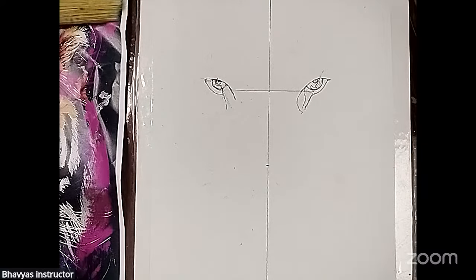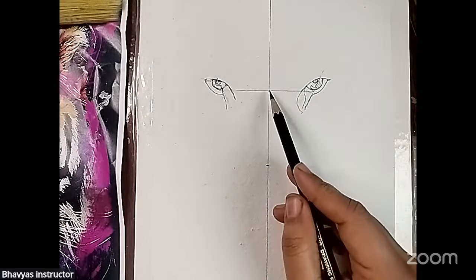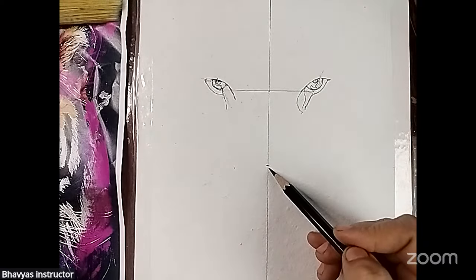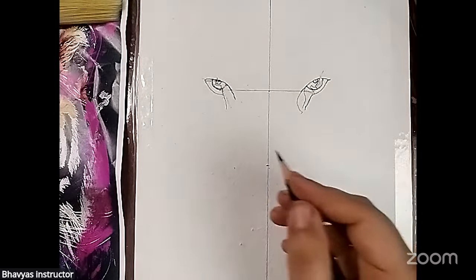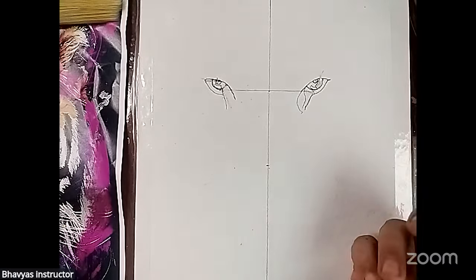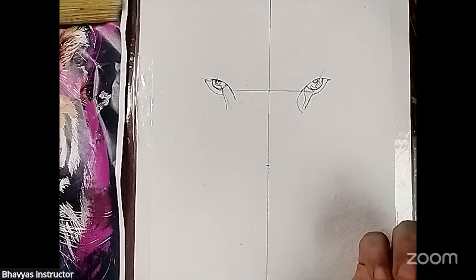Deepa completed. Yeah. Go do the next step, from the center point to here, this 5.5. Mukesh, good. Yeah. Now I'll move to the next step where we will be drawing the down part of the nose.